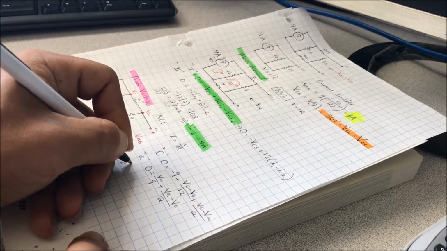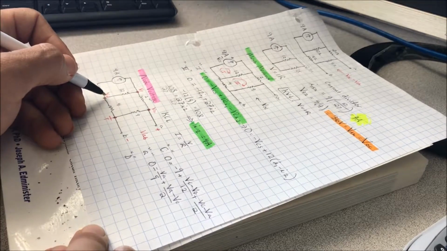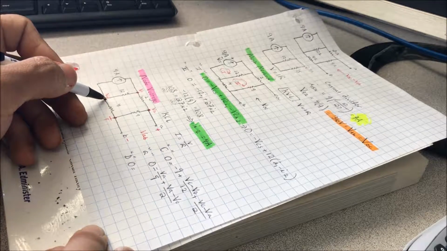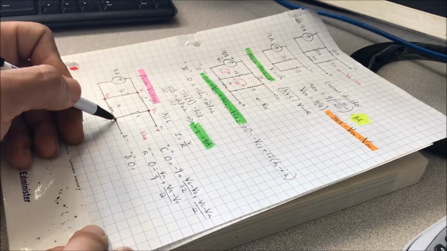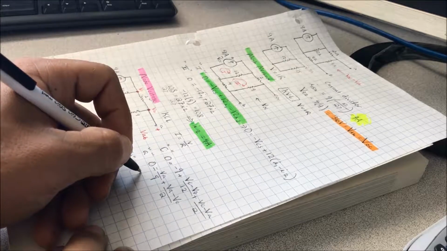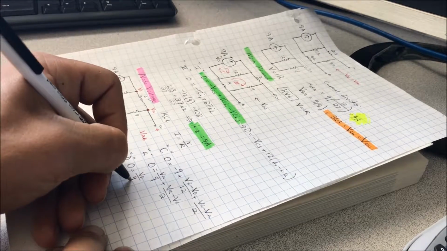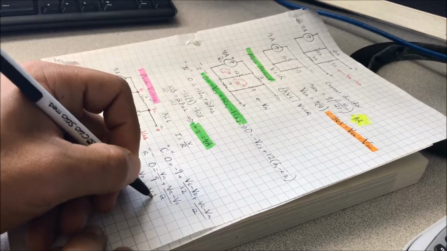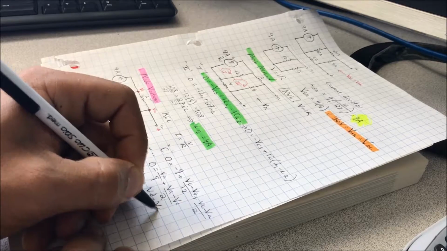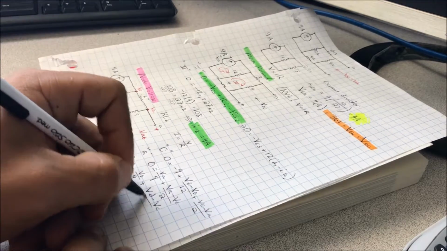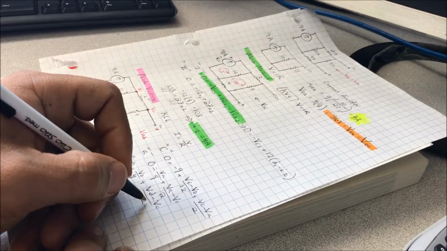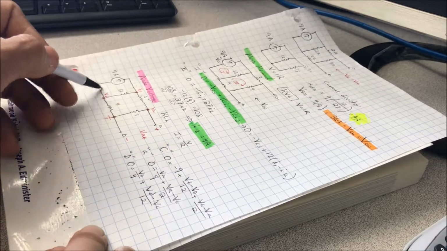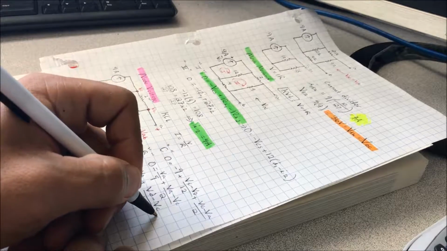Let's move on to VD, the last node. 0 equals VD minus 0 ground over 4, also written as VD over 4, plus the node you're at, VD minus VC over 12. And also on here, since the 9 amps is leaving, it would be a positive.